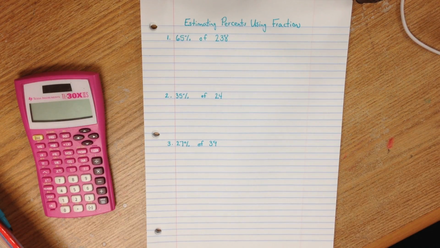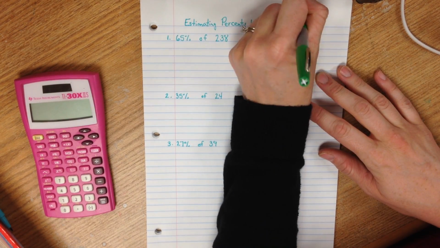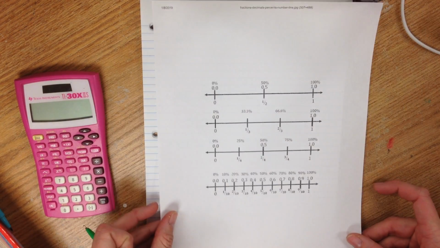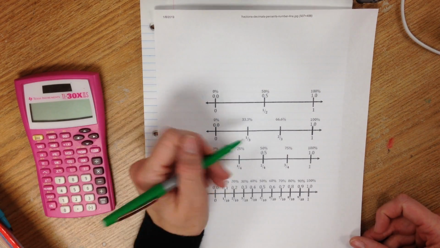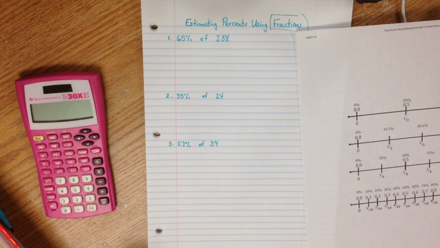Okay, to estimate percents, another way we can use fractions. And so that's where this chart will be helpful to you because it has the percents along with fractions. So if I had to find 65% of 238, let's look at how we would do that.